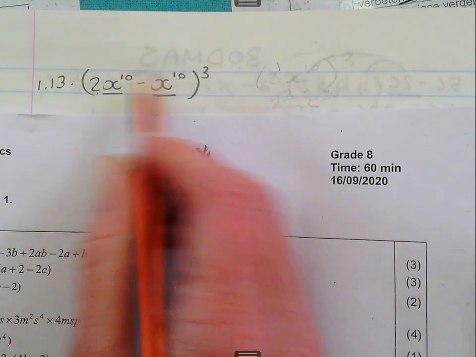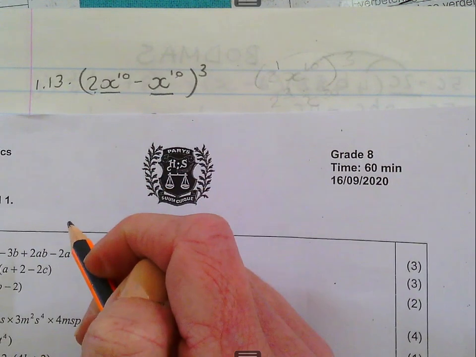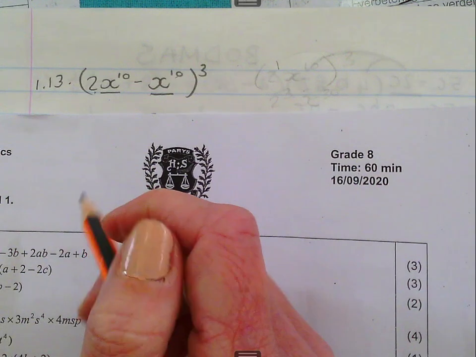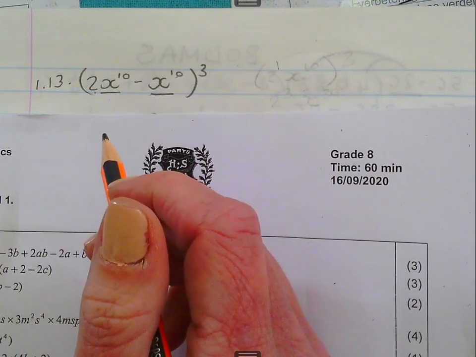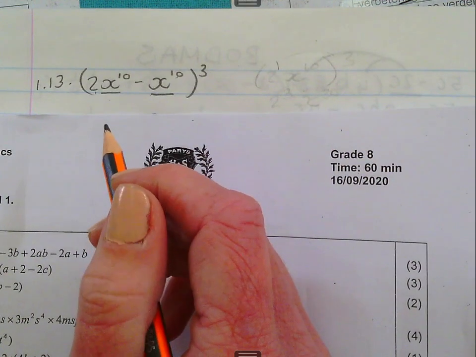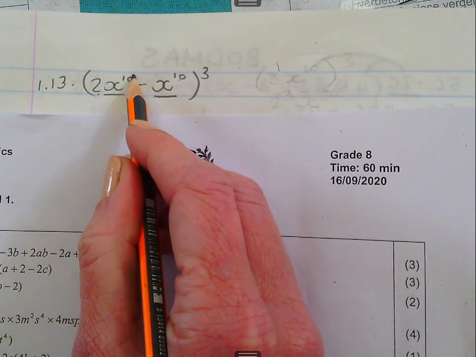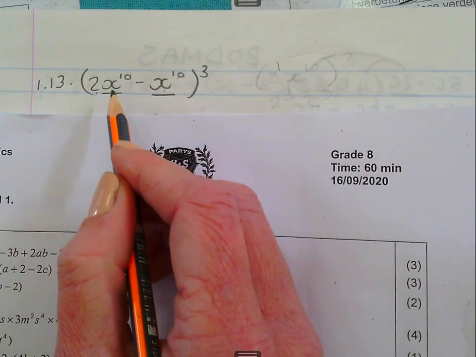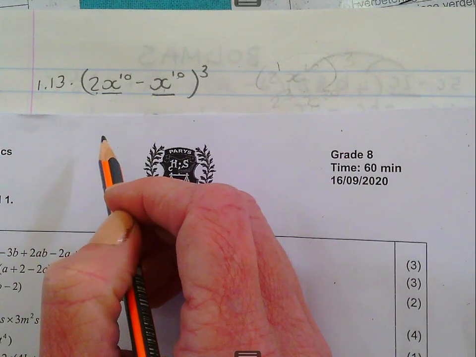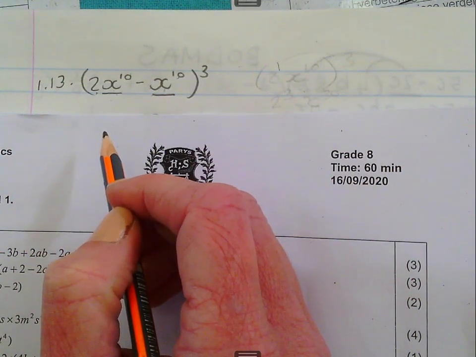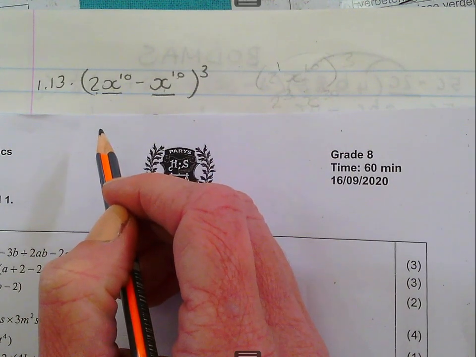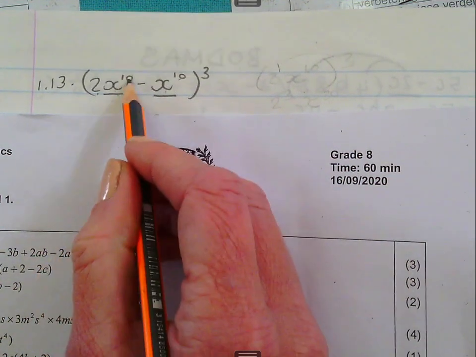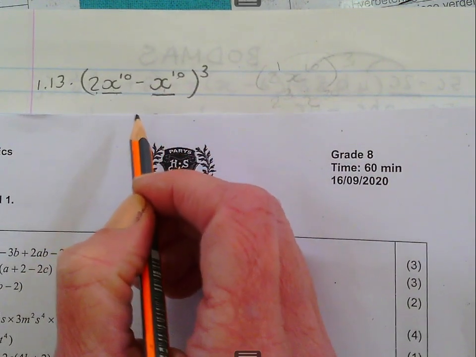Okay, so what's the answer going to be of what's inside of the bracket? No, listen to what I'm saying. We're doing what's inside of the bracket. So the sum I want you to do is 2x to the power of 10 minus x to the power of 10. Do these two terms have the same variable? What's wrong with you? Do they have the same variable? Do they have the same exponent? Which means I can add and subtract them.